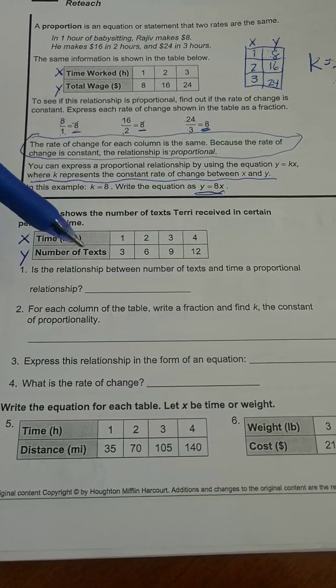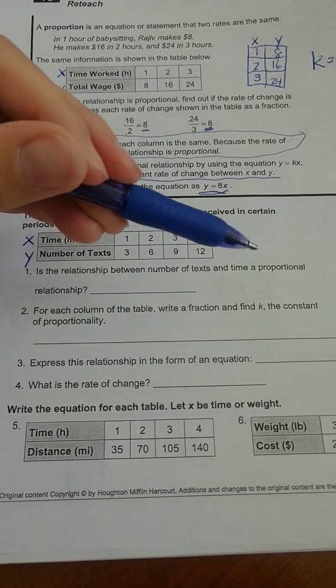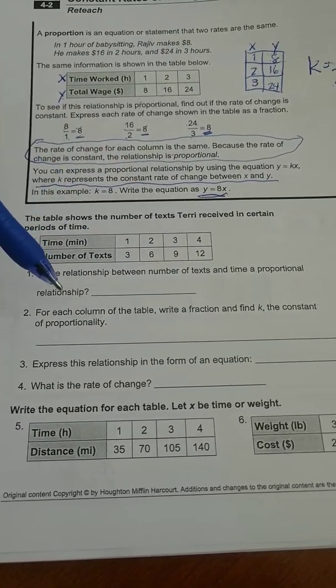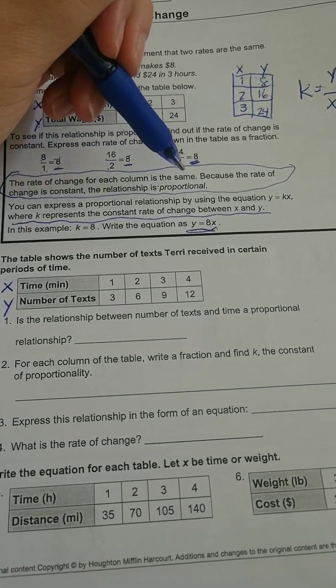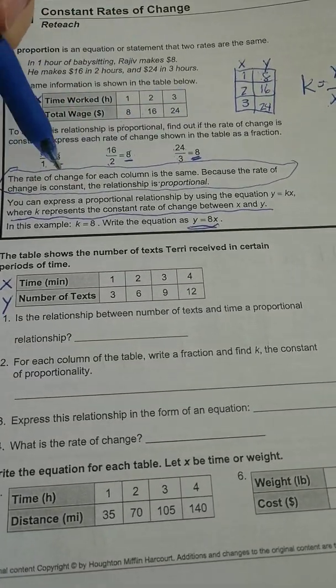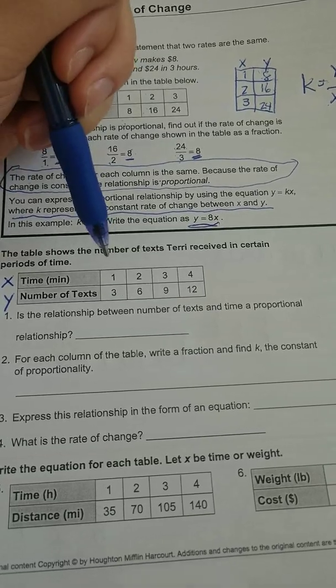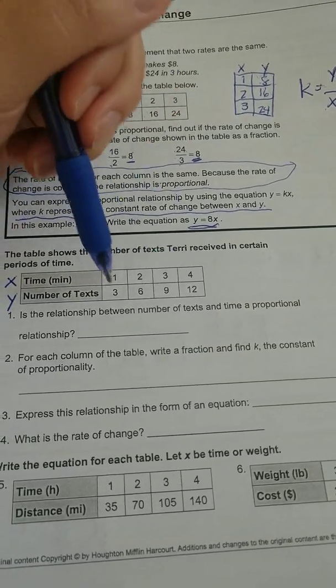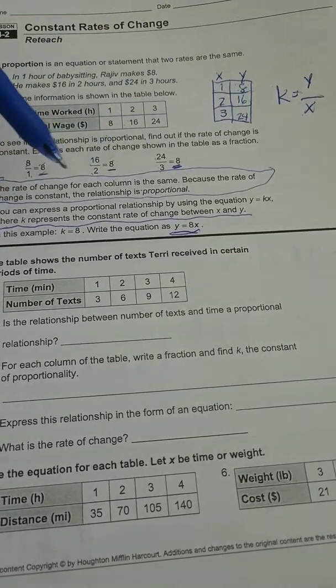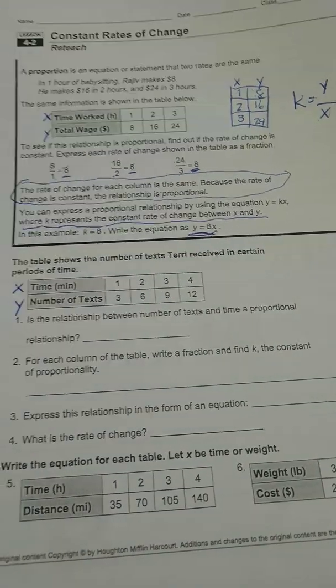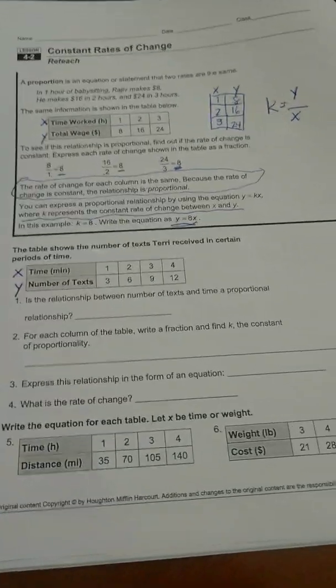Number 1 says, is the relationship between numbers of text and time a proportional relationship? Well, how do we know if it's proportional? If we look back up here, the rate of change for each column is the same because the rate of change is constant. So when you answer all of these, when you divide them up using this formula, are all your answers the same? That means it has a constant rate of change.